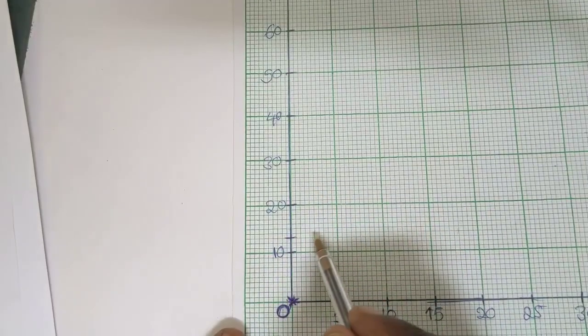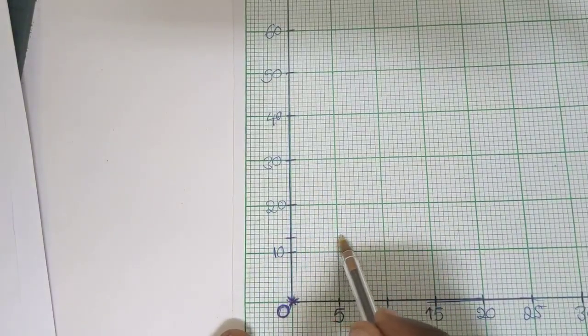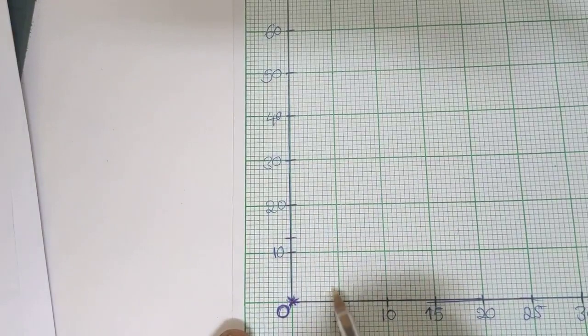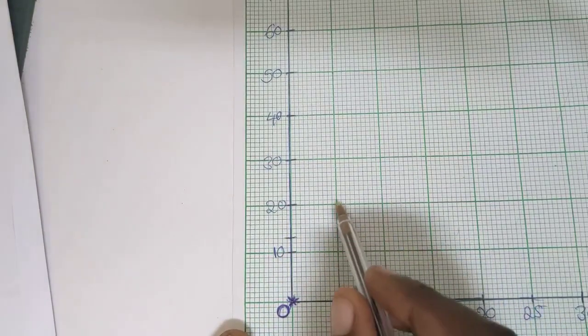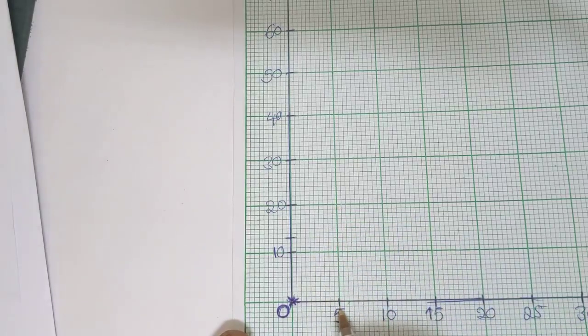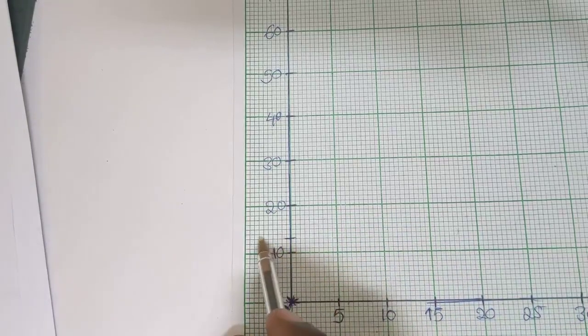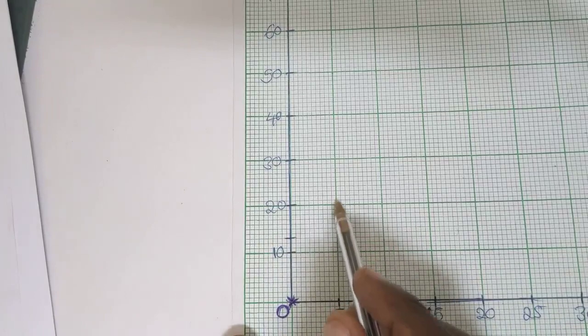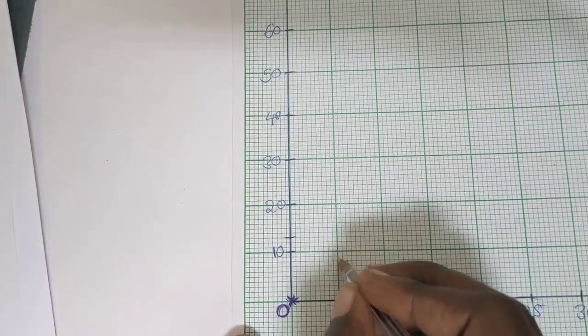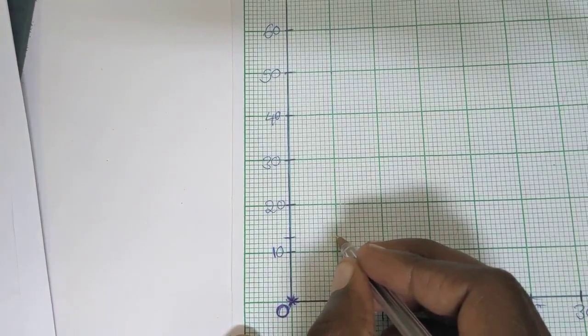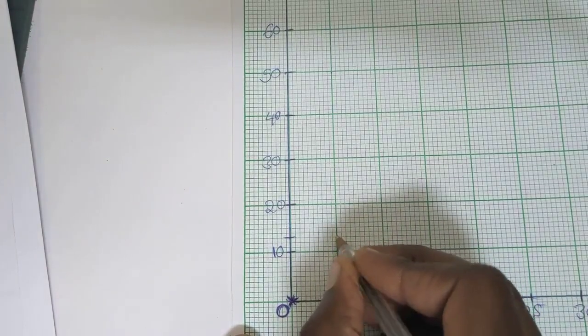If you check this line, it is going like this. This line, it is going like that. So where are they meeting? This is where 5 is.